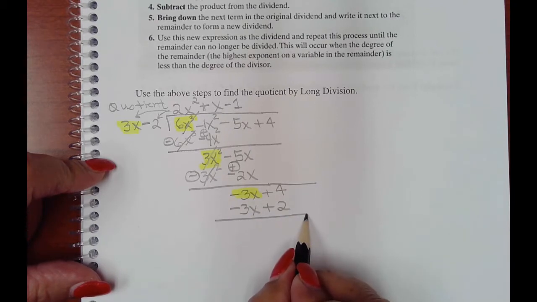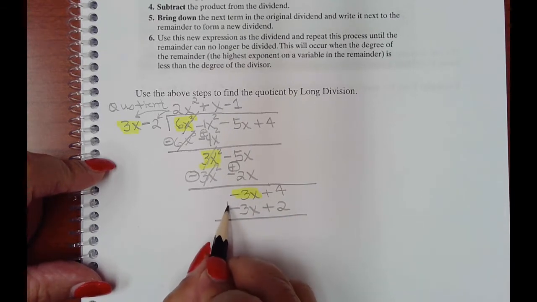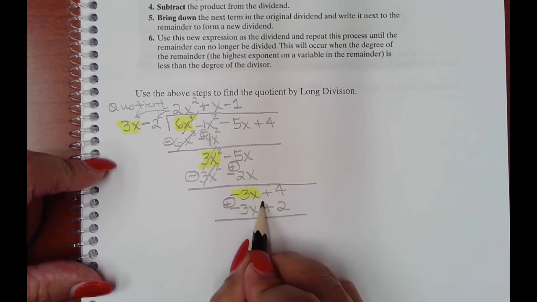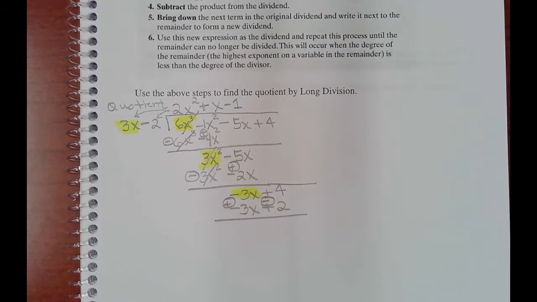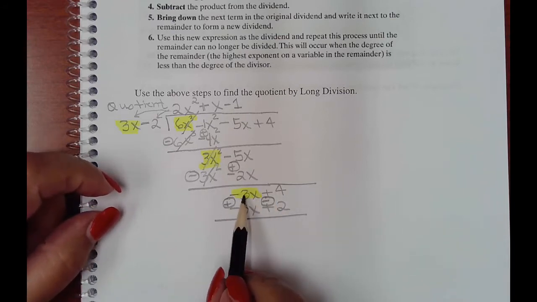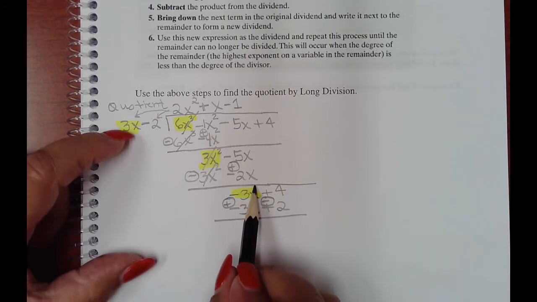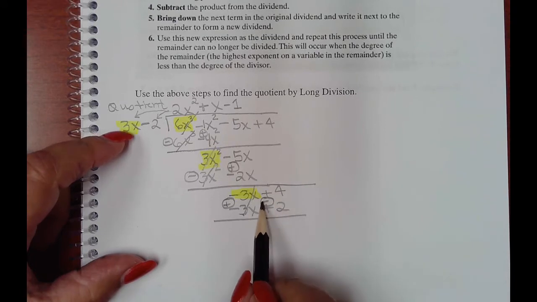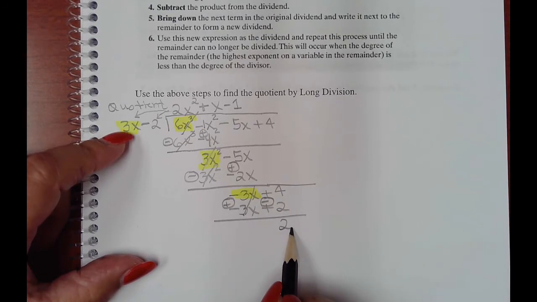Subtract that bottom row by switching the sign of each term in the bottom row and combining with the row above it. So -3x combined with +3x is gone. +4 combined with -2 is 2.